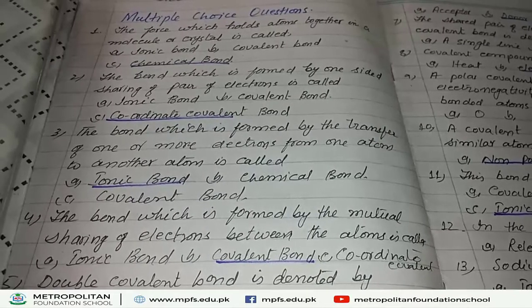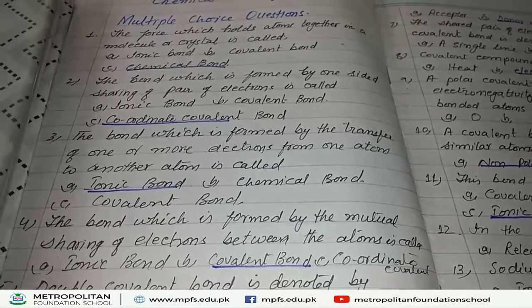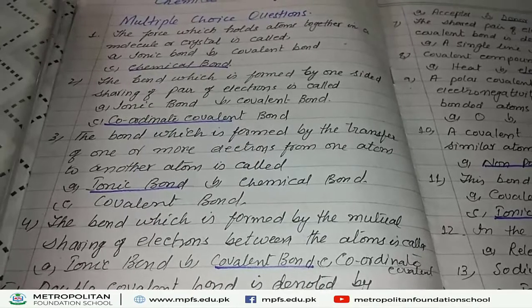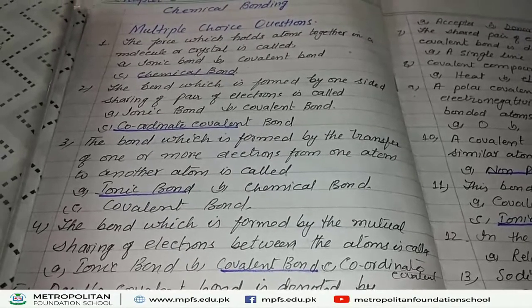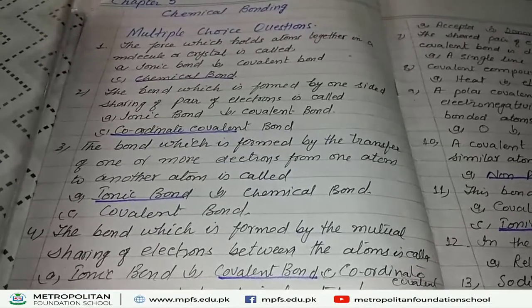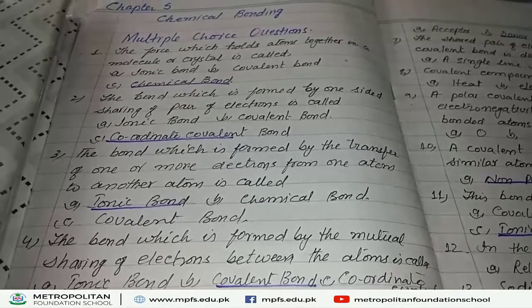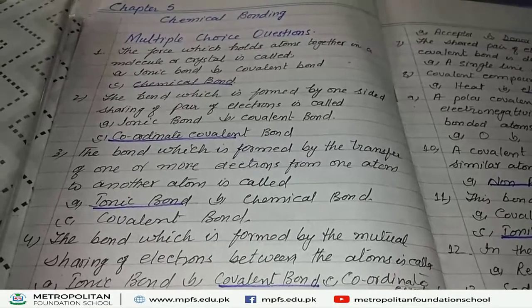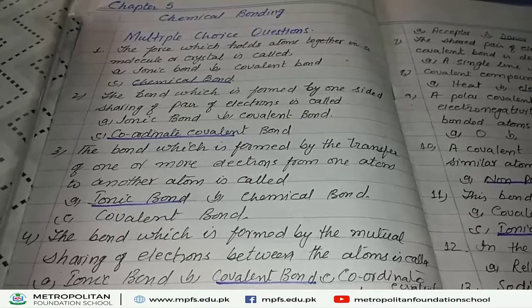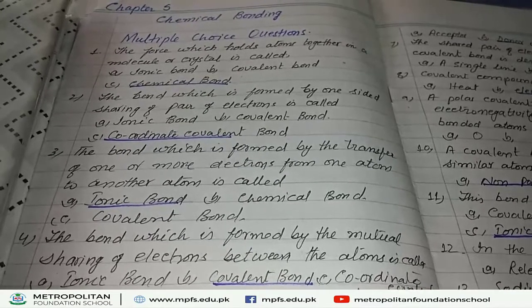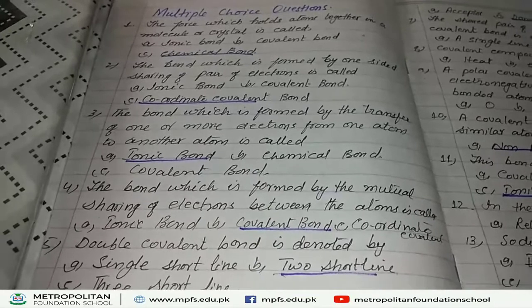What is a covalent bond? A covalent bond is formed by the mutual sharing of electrons. It means both the atoms participate in bond formation. This type of bond formed by mutual sharing of electrons is called a covalent bond.